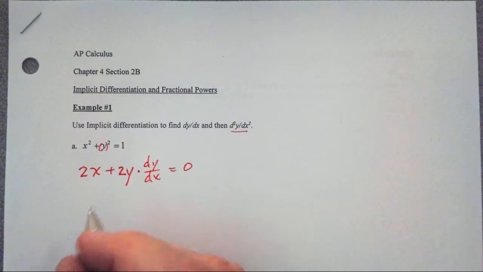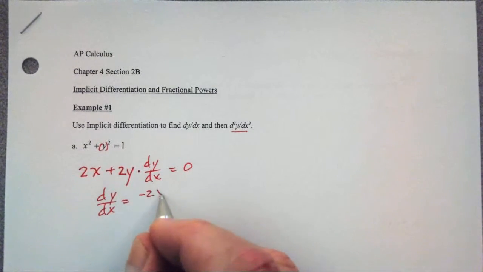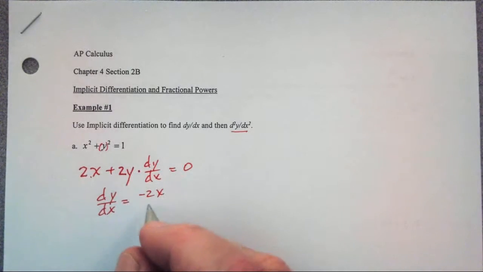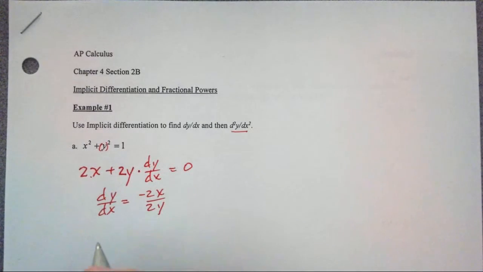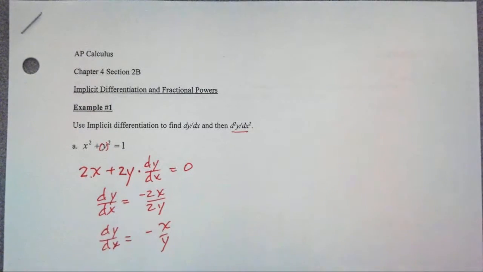That's calculus, now it's algebra. dy dx equals subtract 2x, divide by 2y, and I get dy dx is simply just negative x on y.